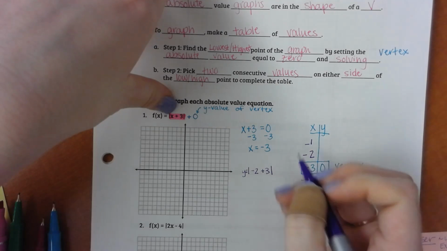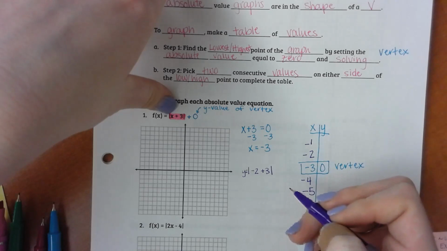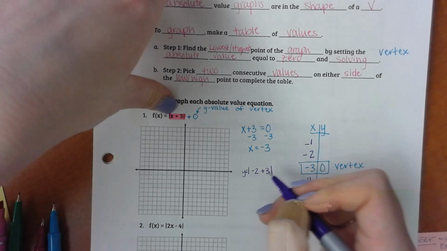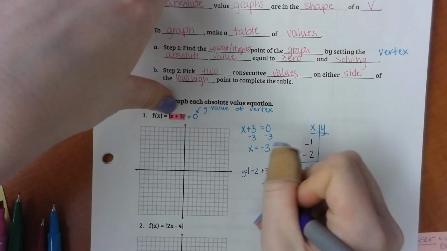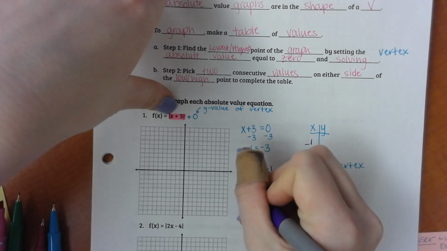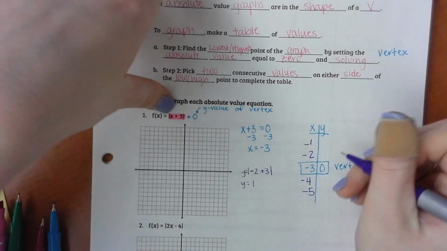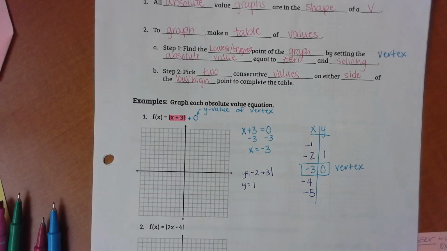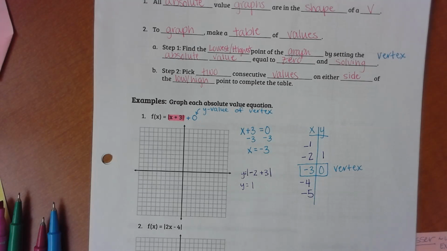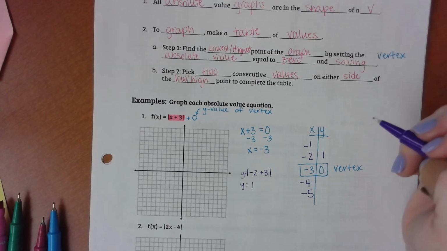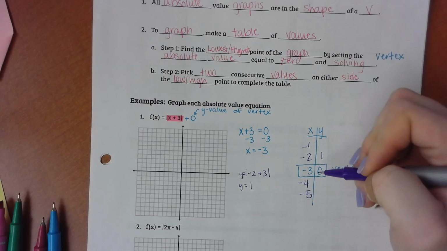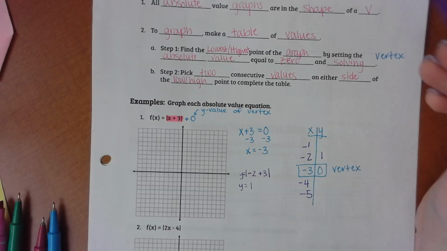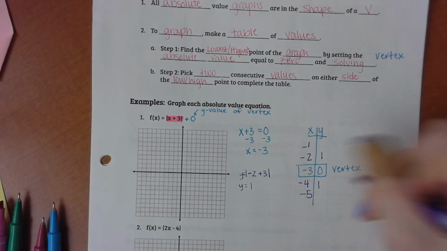So negative 2 plus 3 is 1, and then the absolute value of that is still 1. So now I said that there were going to be similarities between the absolute value and the quadratic. So like the quadratic and how they mirror, they're going to do the same thing with your absolute values. They're going to mirror. So this is also going to be 1.